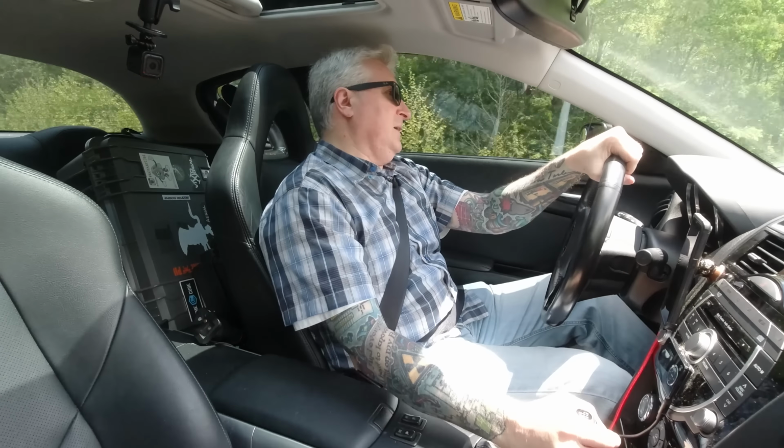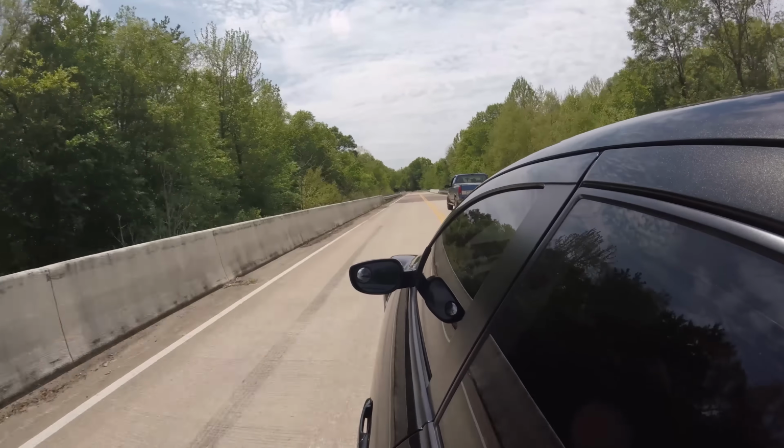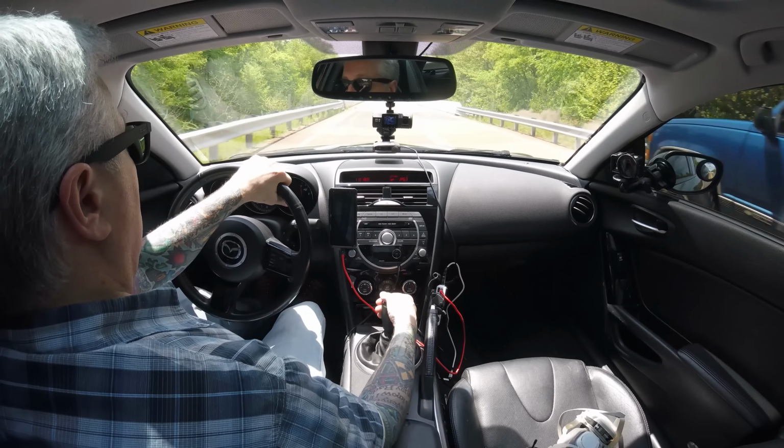And then pass this truck. You can skip that last step.